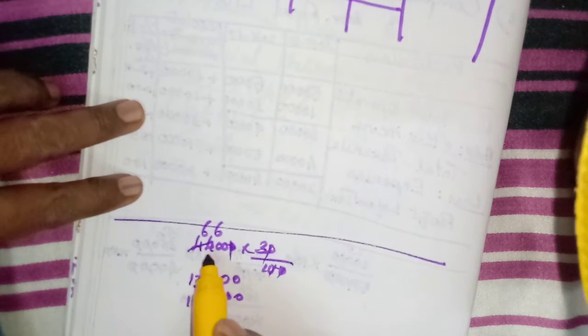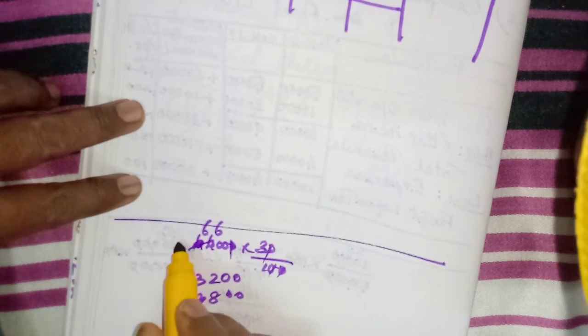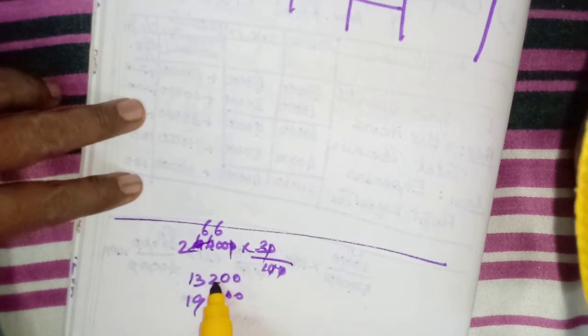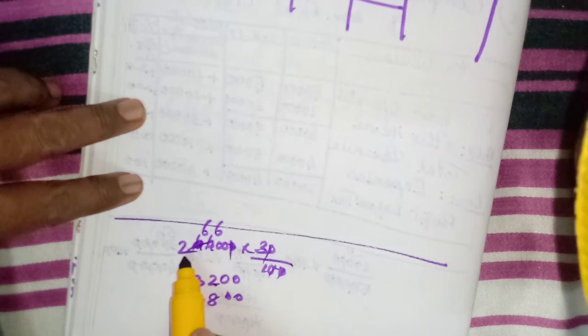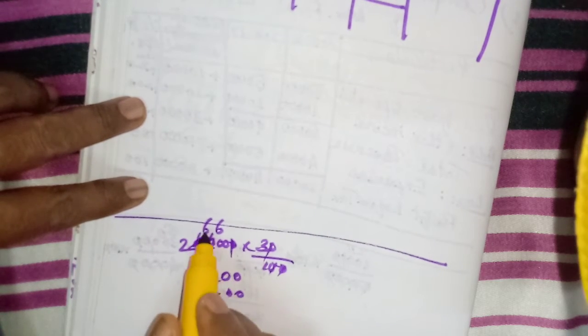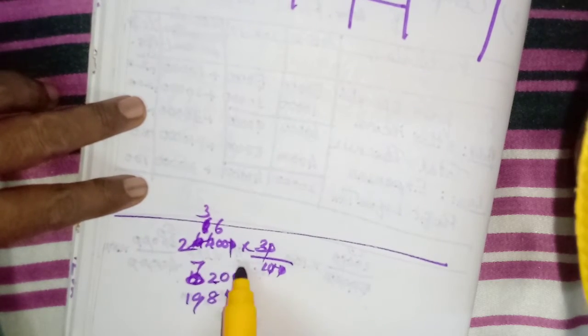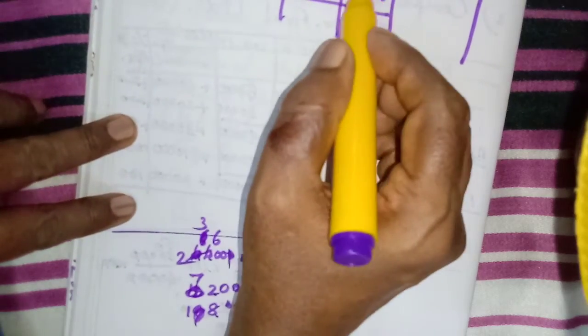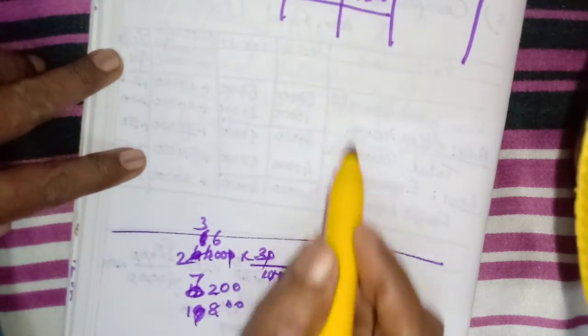Okay, 24. 4 3s are 12. Balance 1. 2 3s are 6 plus 1, 7. Here 36. So 3 6s are 18. Balance 1. 3 3s are 9 plus 1, 10. 10,800.